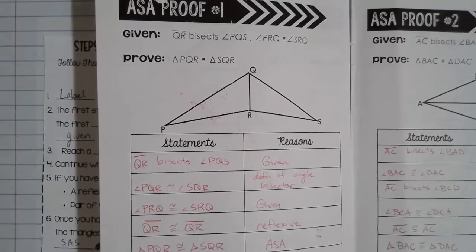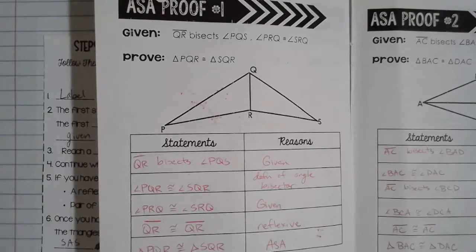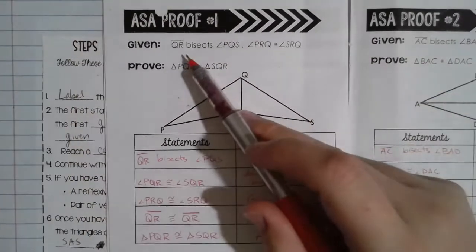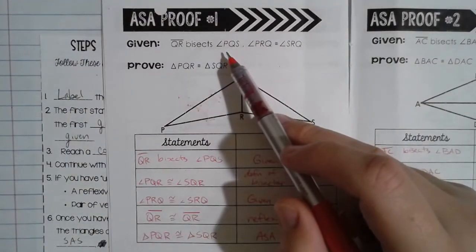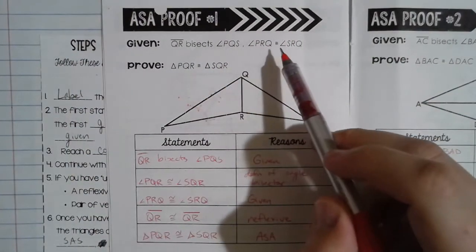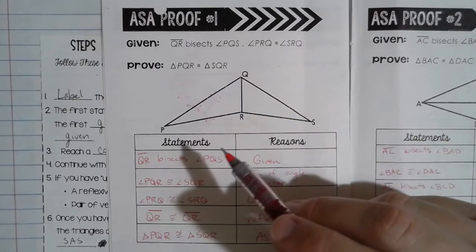All right, page 5, angle, side, angle, proof number 1. We're just going to keep on going through with each of our congruency tests. So we're given QR bisects angle PQS and angle PRQ is congruent to angle SRQ.